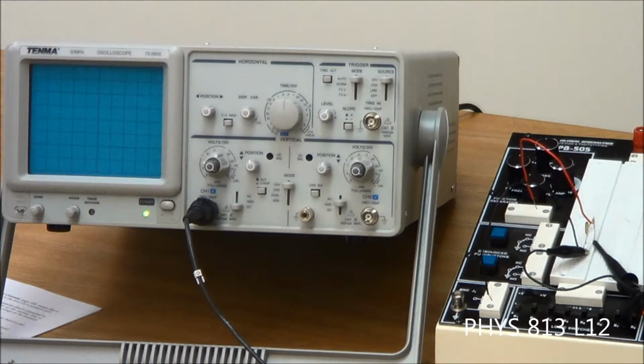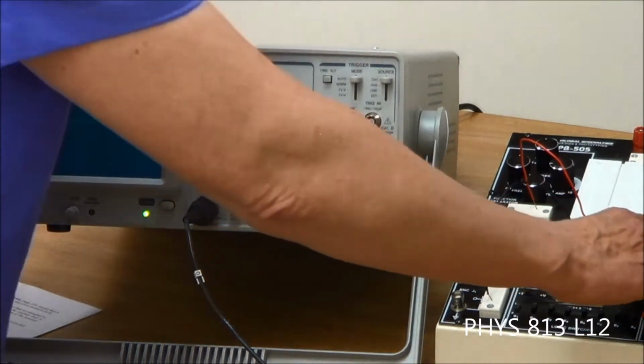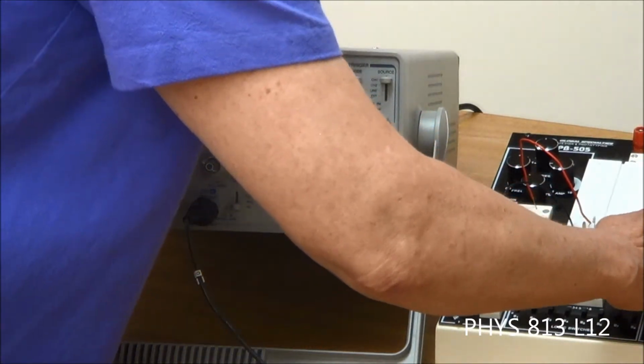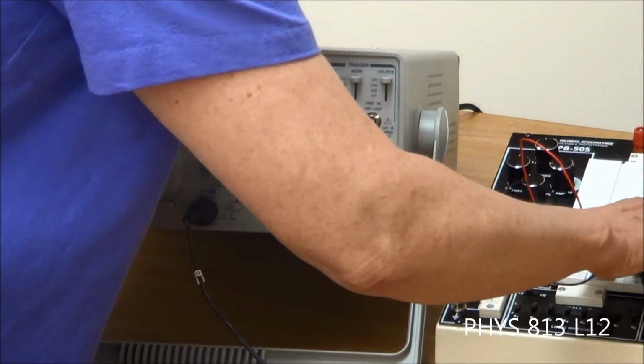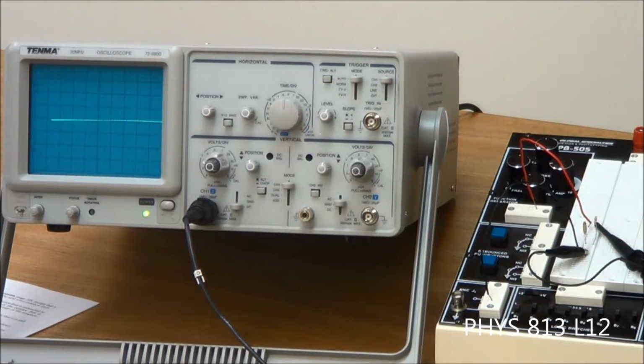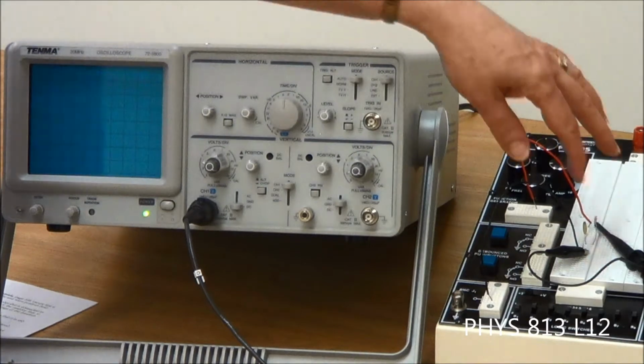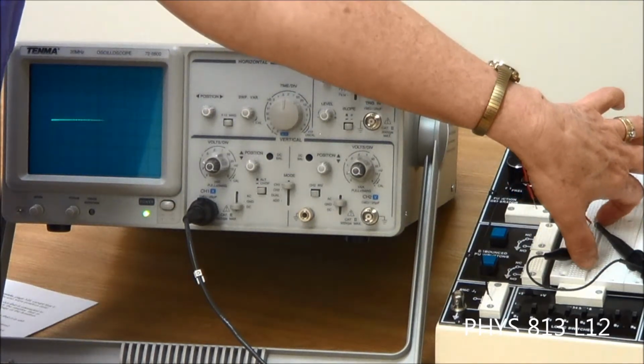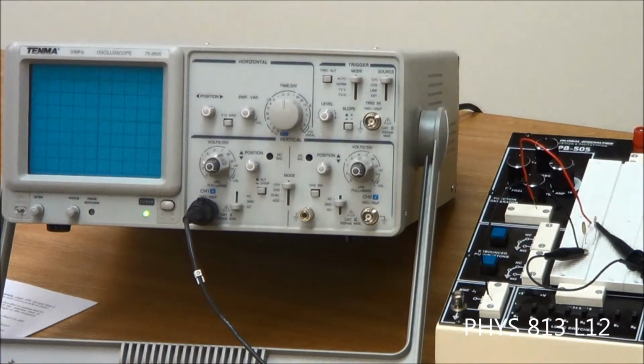So this sort of disappeared. You're going to get used to changing this. Oh, I need to have this one up here. To begin with, we want the voltage across the combination, and that's what I call the function generator, the Fn.